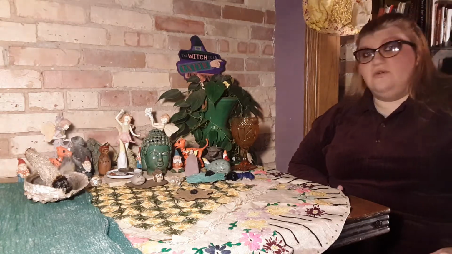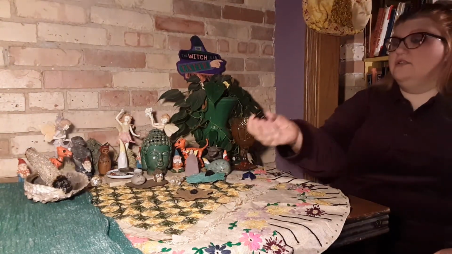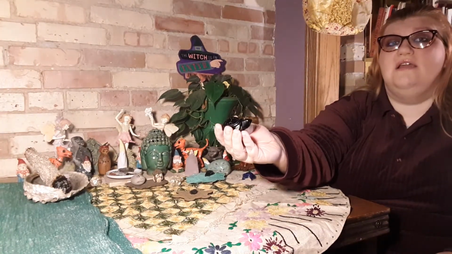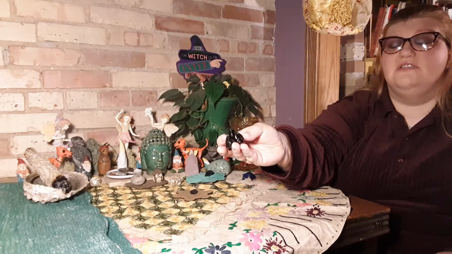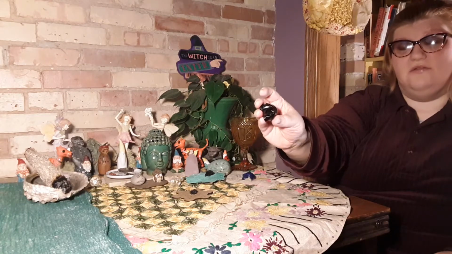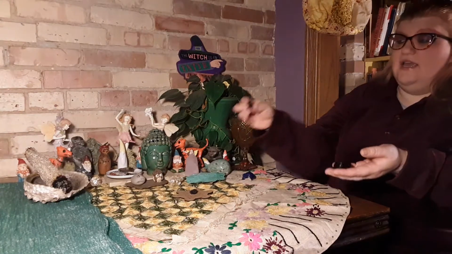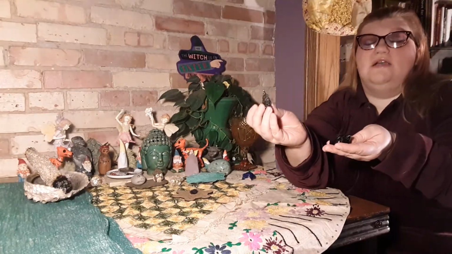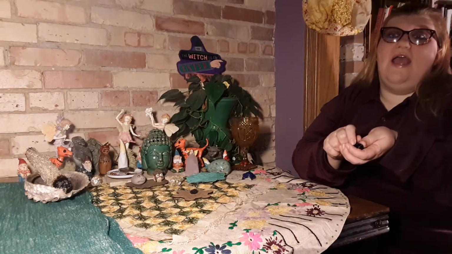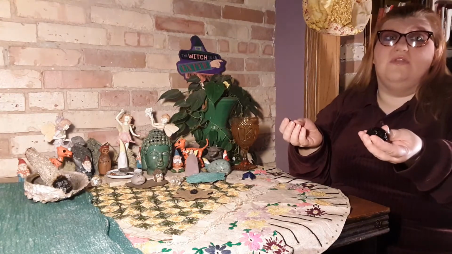Now, some other stones that I'd like to draw your attention to are obsidian. So obsidian is silicon and oxygen. So this little guy is obsidian. He's formed from volcanoes, from lava flow. Now the only difference between this and Moldavite is that this has the aluminum oxide element to it. So they're very similar as far as energy. So if you like working with Moldavite, you'd probably also like working with obsidian.